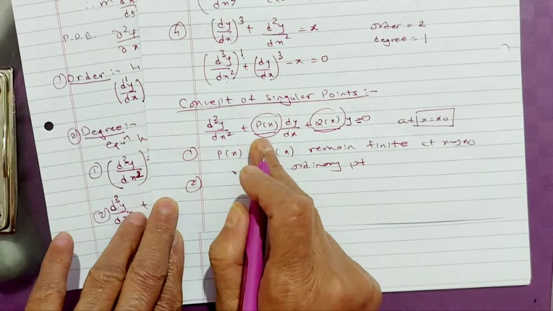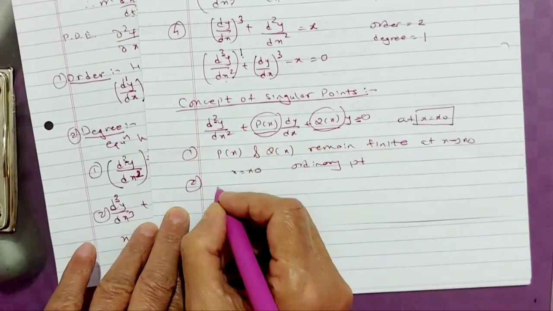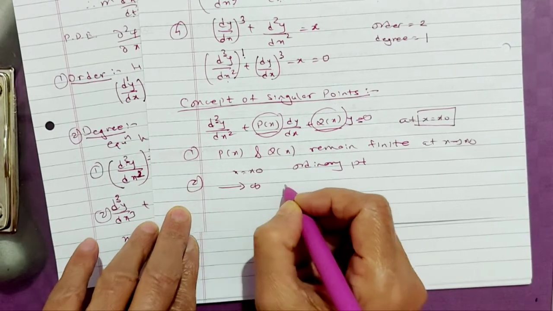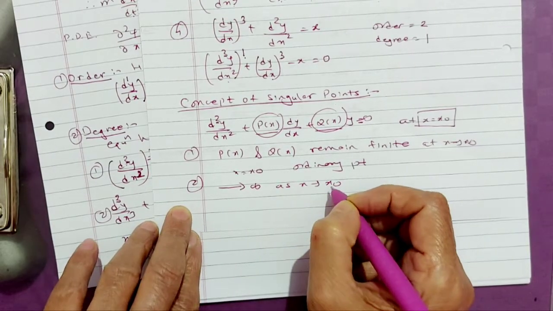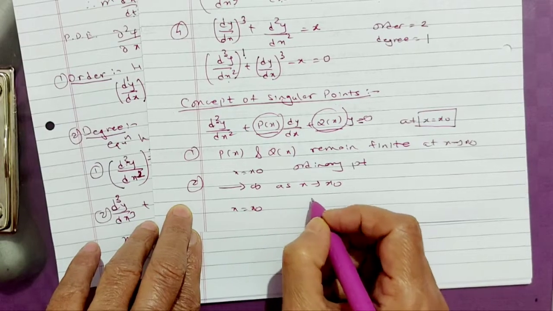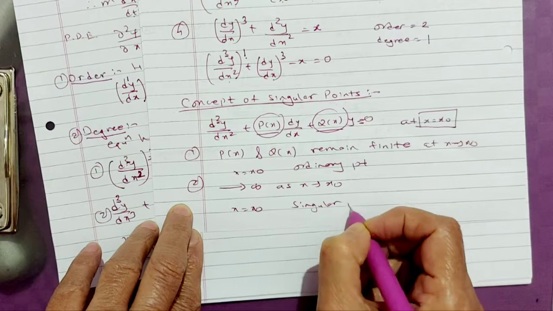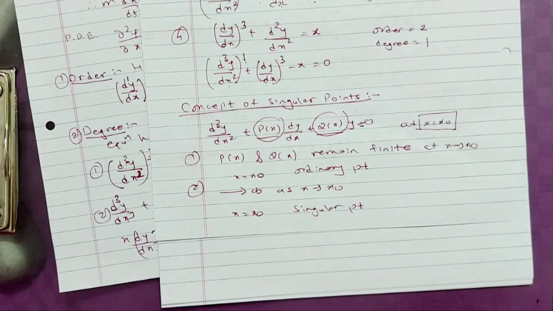If either p(x) or q(x) or both diverge, meaning tend to infinity, as x tends to x0, then the point x = x0 is said to be a singular point of the given differential equation.